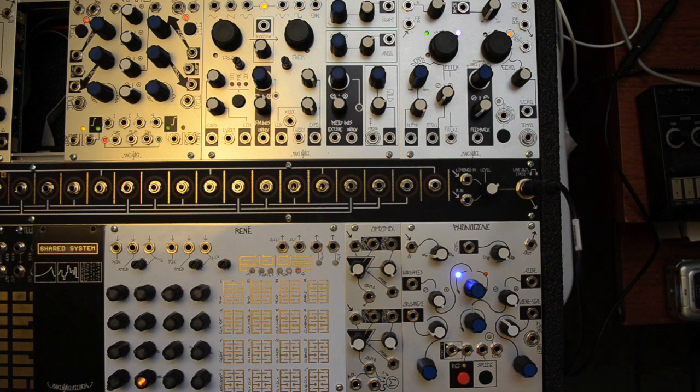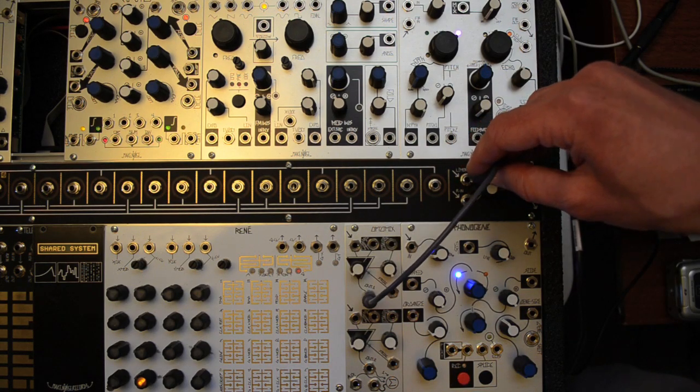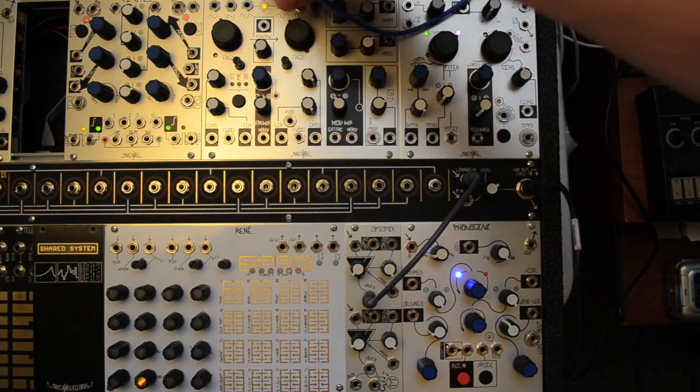Here's a demonstration of how to use the René to create a simple melodic sequence with the Make Noise system. This will work with the System 2, Shared System, CCC, and any system containing a Maths, DPO, René, and Optomix. We'll start by monitoring the Channel 1 output of the Optomix.